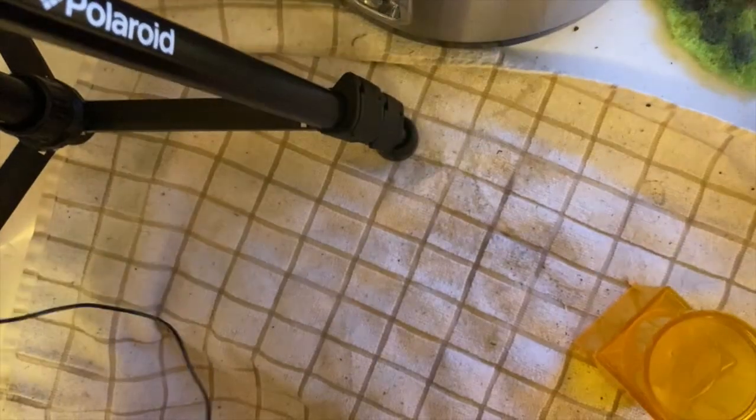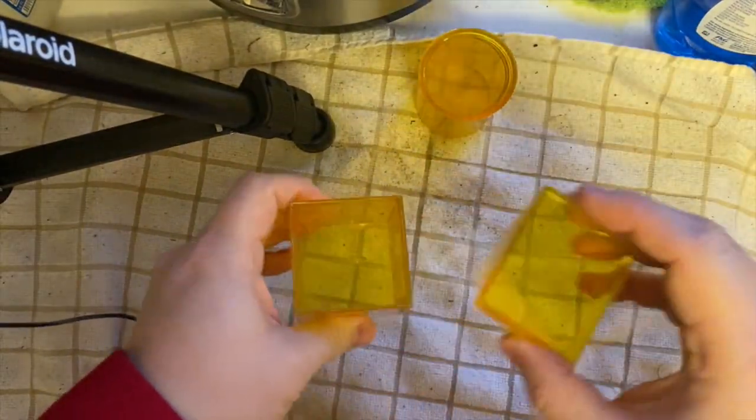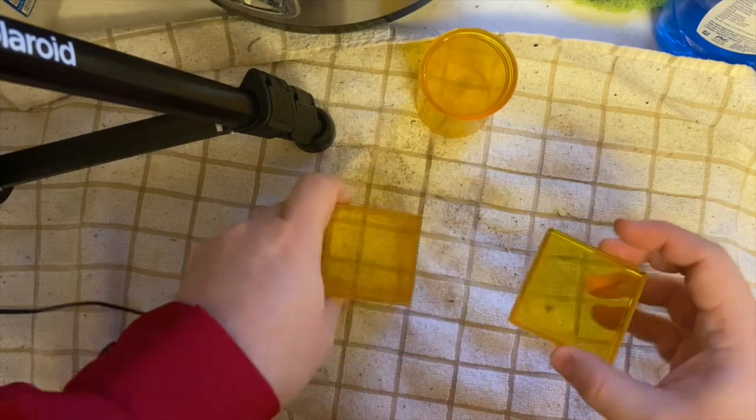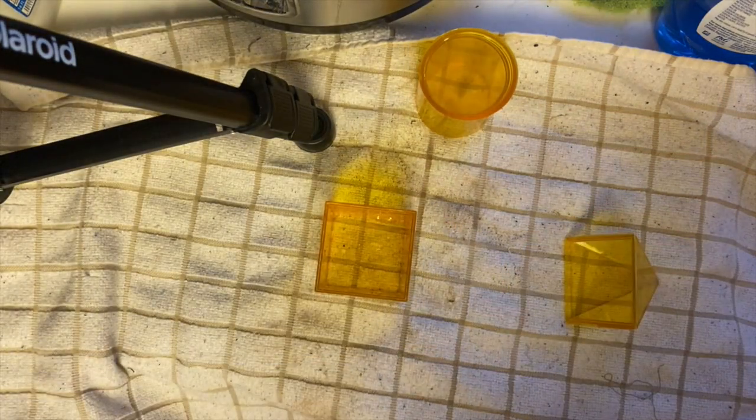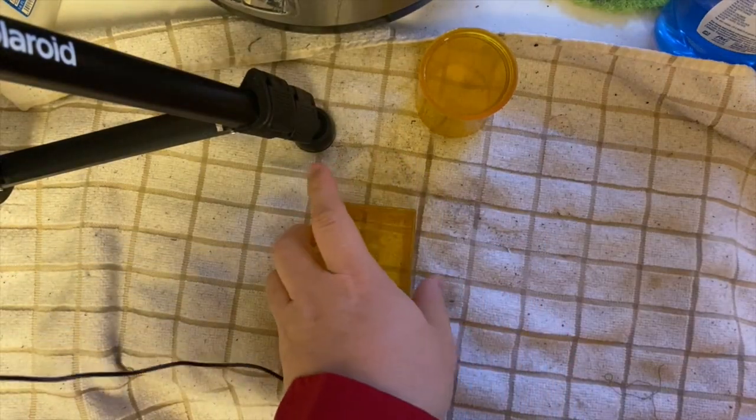Zoom out a little bit. Also, hi. Hopefully the sink's not too loud.